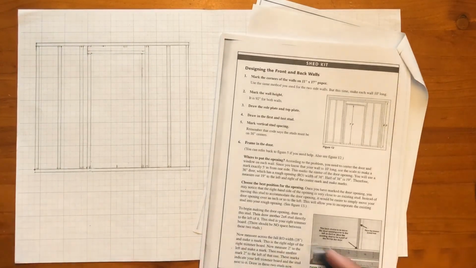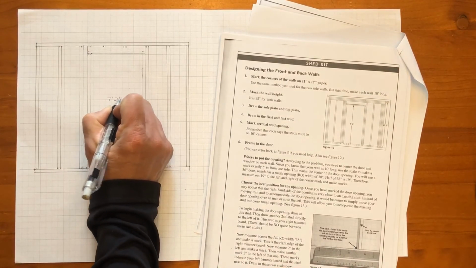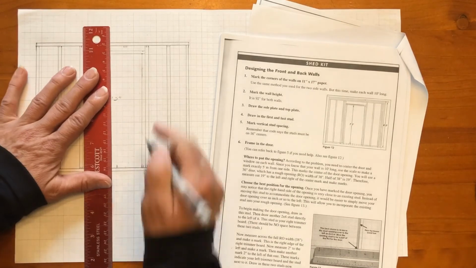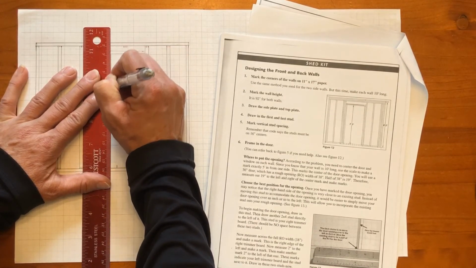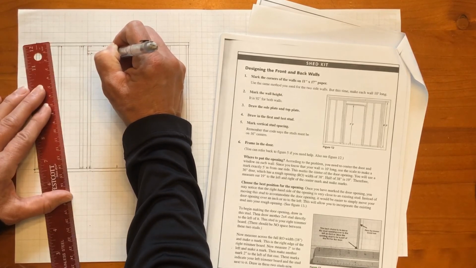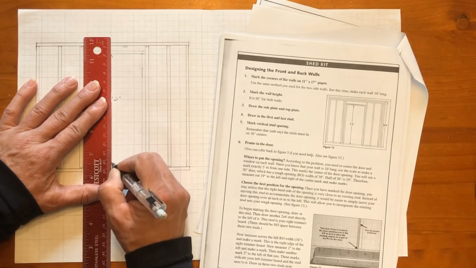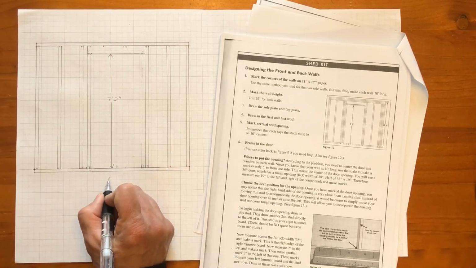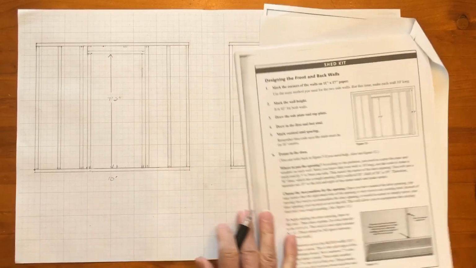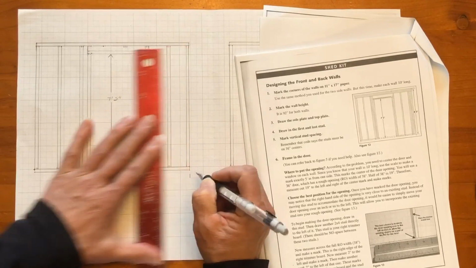So now we have our door. Our door is 7 feet 2 inches, right? From here to here. Oops, I'm going to draw this in. Okay. And this is 10 feet, right? From here to here.